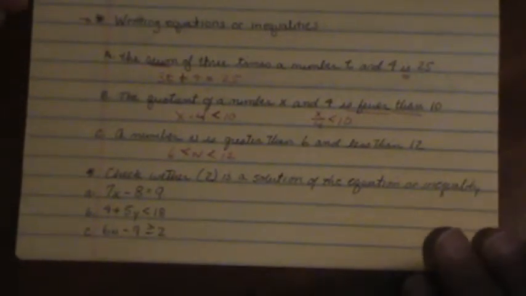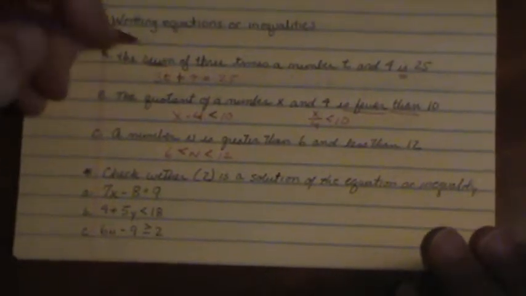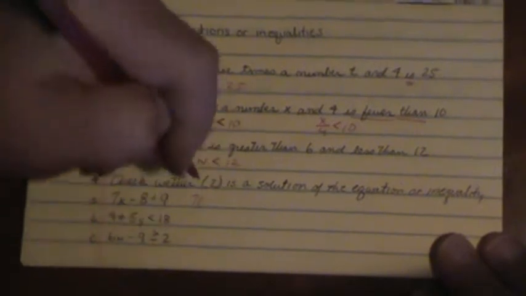Now you have an opportunity to actually check whether the 2 is a solution for the equation or inequality. On A, we have 7x minus 8 is 9. So what we're going to do is say 7 times x, and they're telling us x is 2, so I'm going to plug the 2 in, minus 8. Don't forget to use your parentheses so you know what you're doing, is equal to 9.